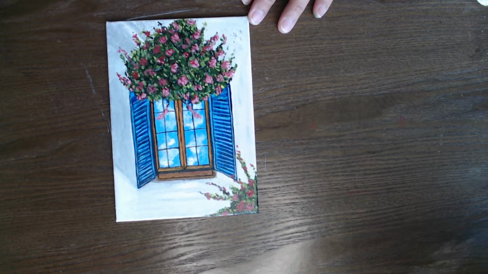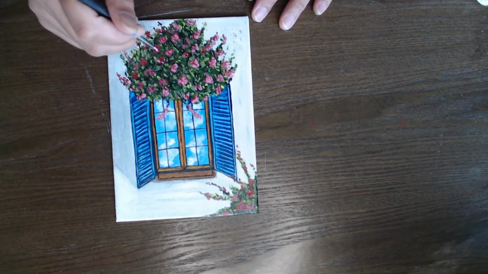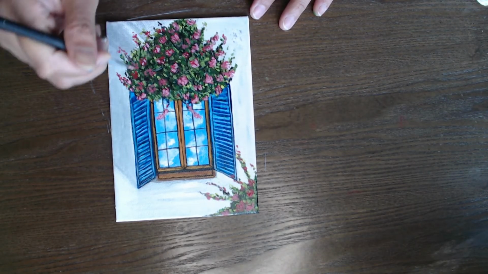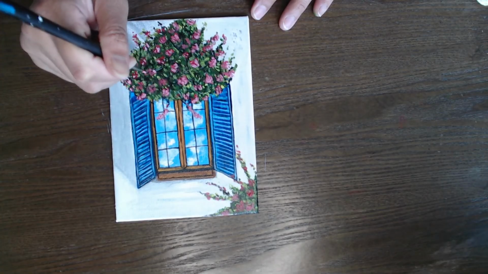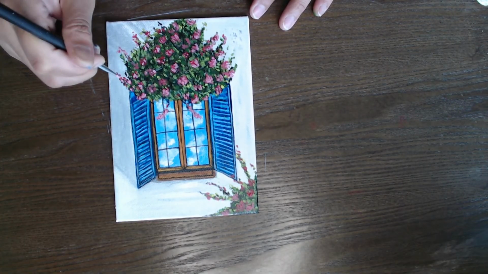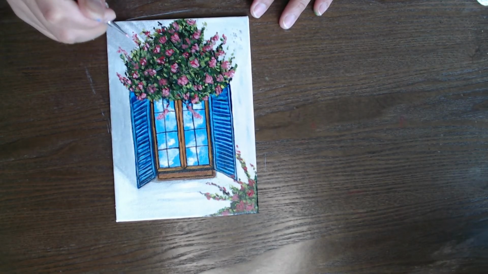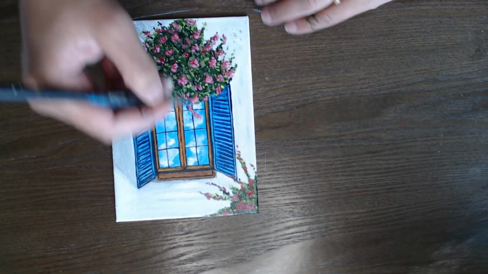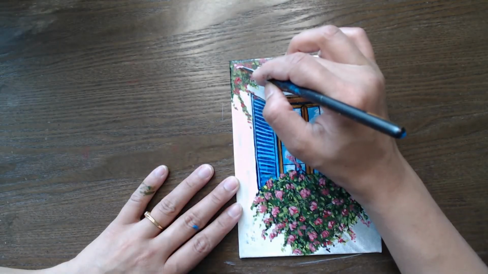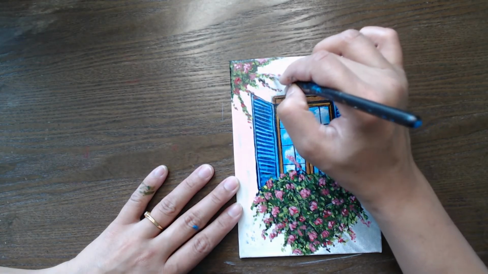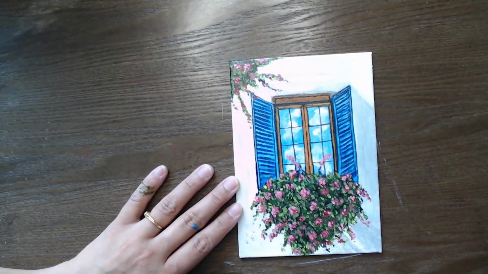I'm not following any shape or something. I'm just adding light color over the dark shade. That's it. Similarly, we'll add to the top corner also the highlight. I think now it is done.